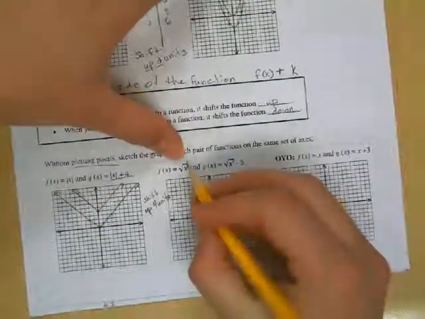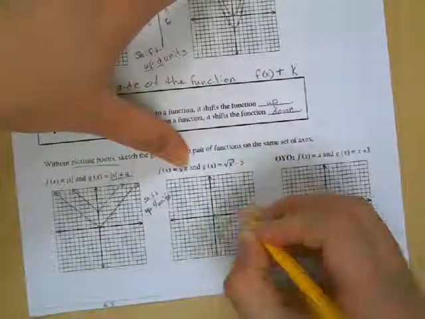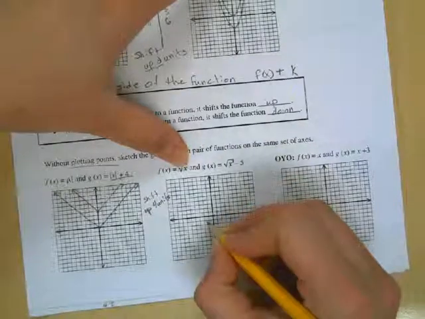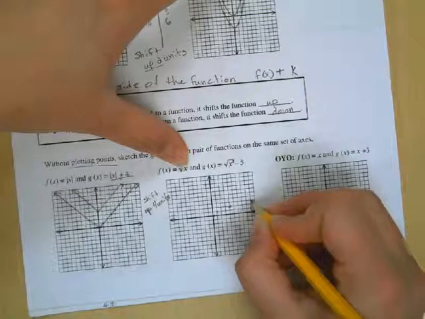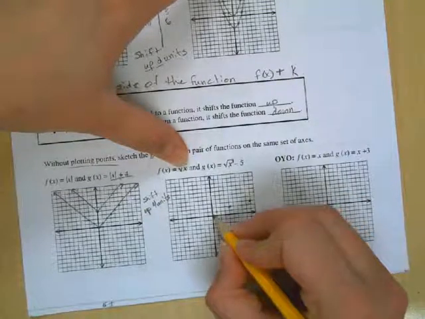So when x is 0, y is 0. When x is 1, y is 1. When x is 4, y is 2. And when x is 9, y is 3. Here's your parent function.